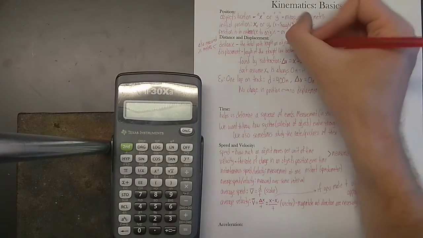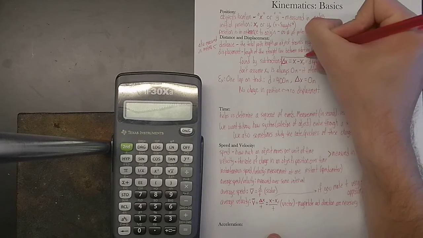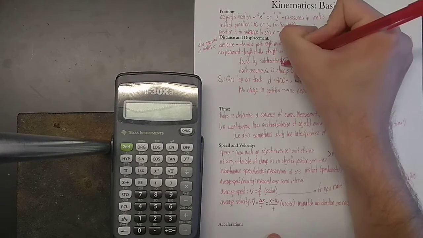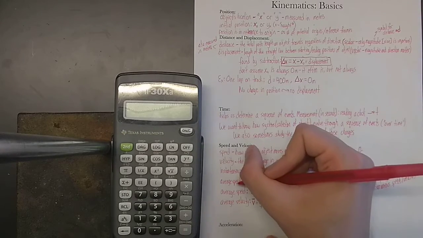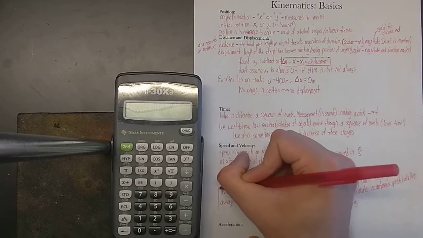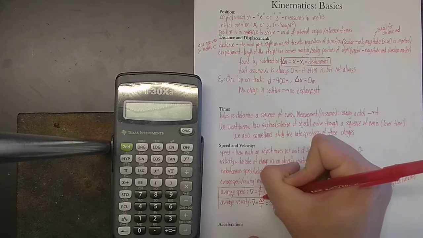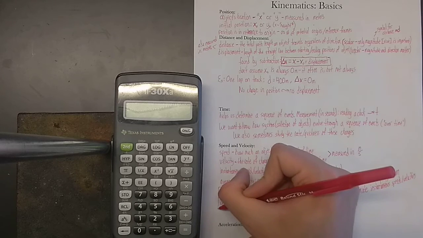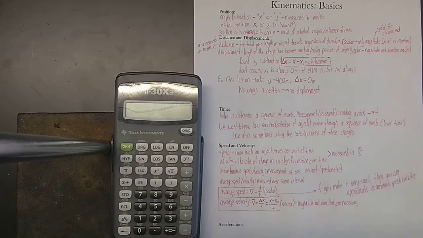And I'll just kind of box in the equations here that might be kind of useful to you. So here's the equation for displacement. And here are the average speed and average velocity equations. Okay. And the reason I box those in is because they don't actually show up on the reference table. I'll give you a look at what does show up on the reference table a little later in this video.